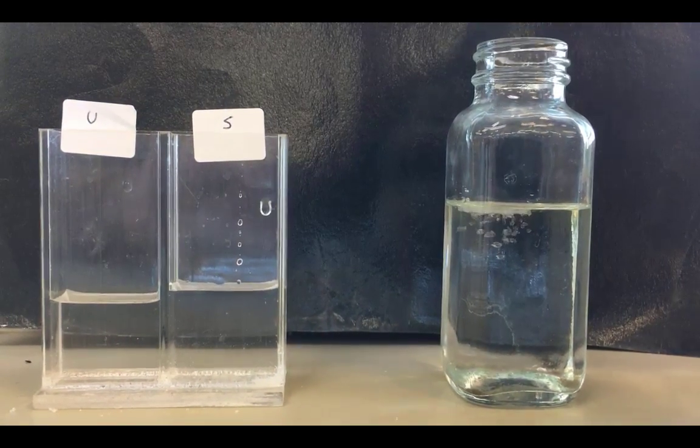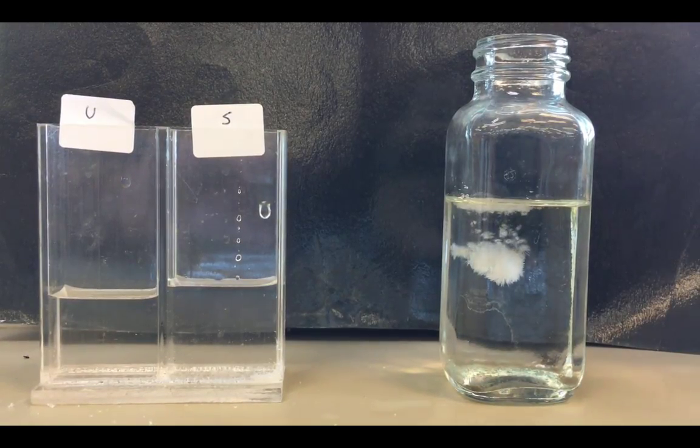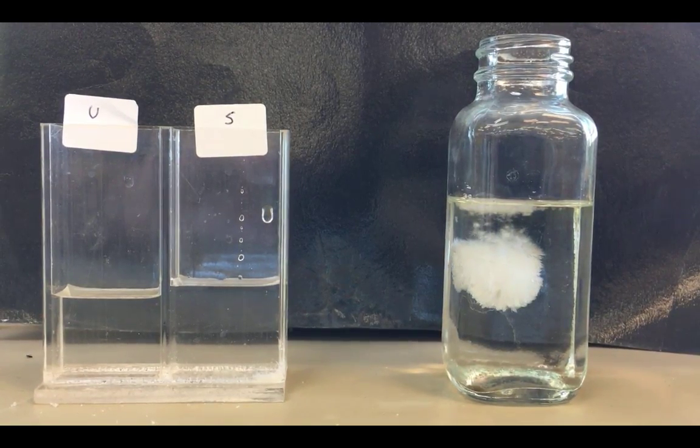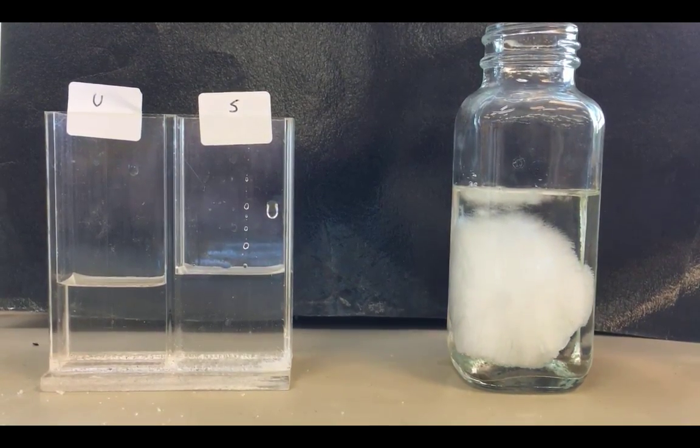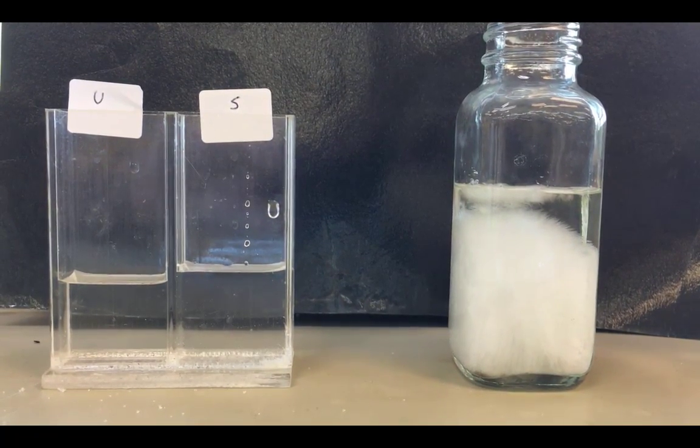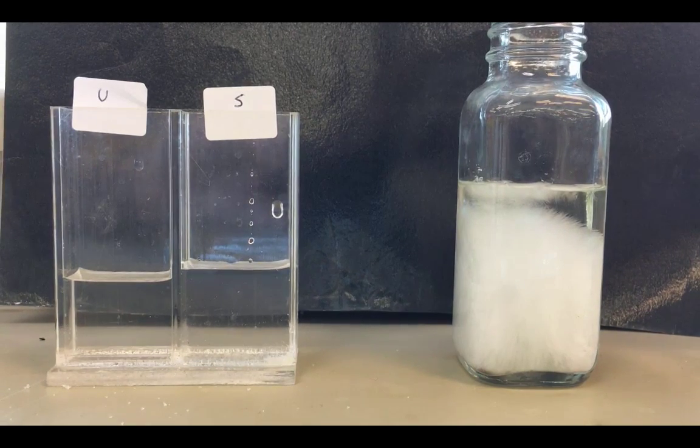So let's add a seed crystal to the supersaturated solution, and you can see upon addition of the seed crystal, we get lots of crystals forming. So when you add a seed crystal to a supersaturated solution, you will observe the formation of many crystals.